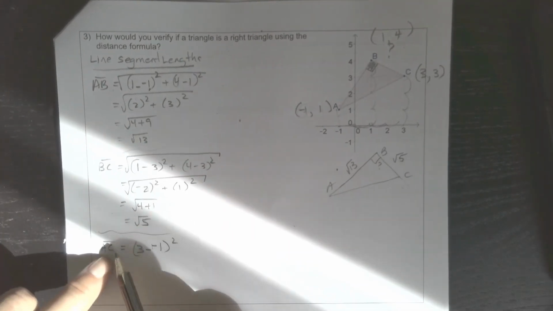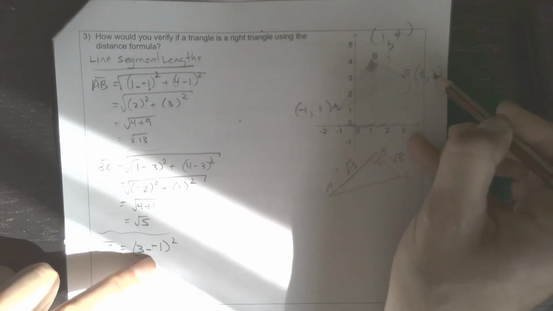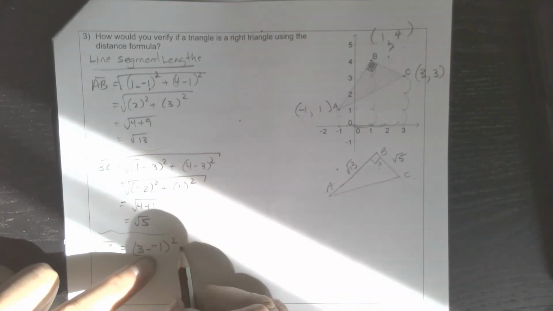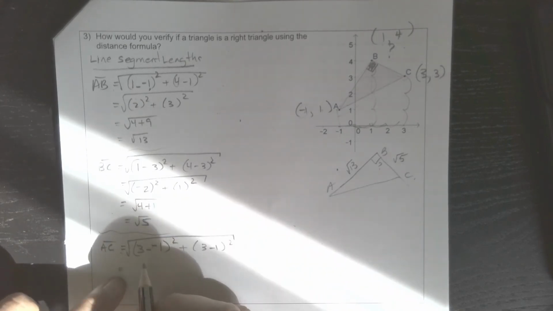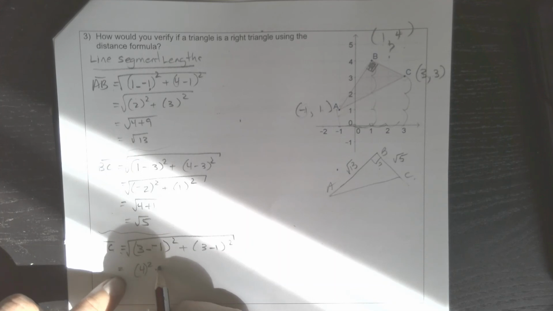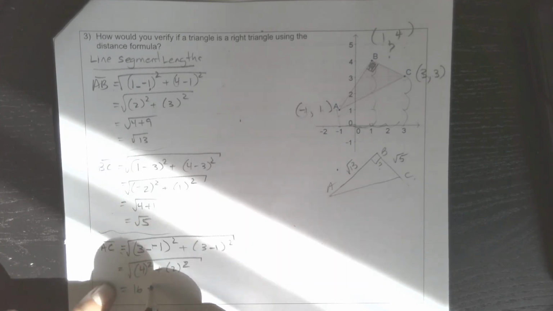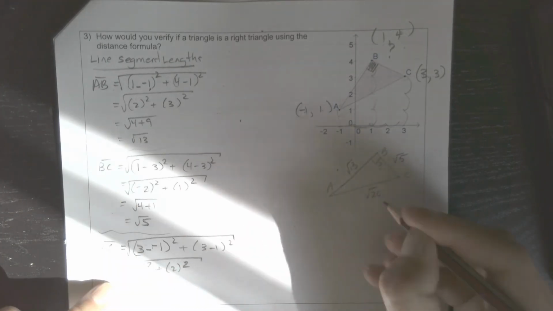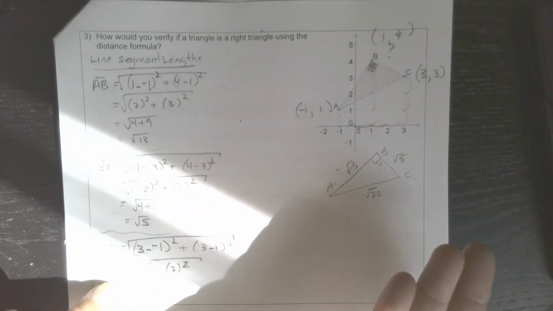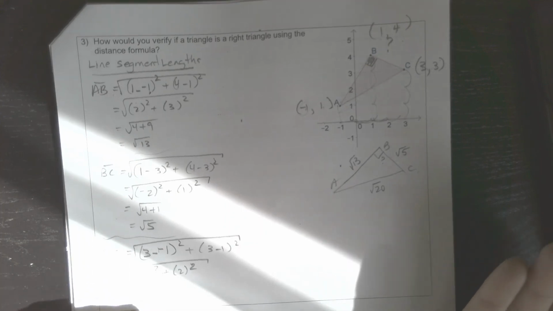So we're doing AC. I said 3 subtract -1, which is 4. Now I'm going to go 3 subtract 1, which is 2. Then take the square root. So that's 16 plus 4 equals root 20. So that's root 20. Now we just have a normal triangle, and we're going to check to see if it's a right angle triangle.